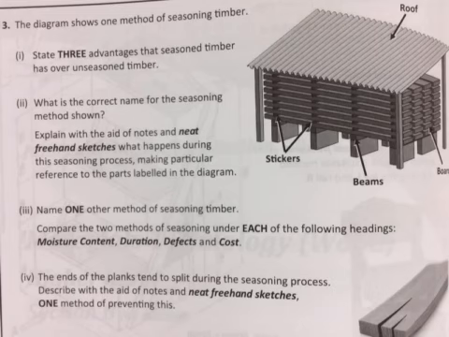Okay, so we're going to look at question 3 of the 2019 higher level junior cert paper. Alright, so the question is based on seasoning. You can see it here now on the screen. So we're just going to look at how you would structure your answers, how you would gain as much as possible out of it, and how you keep it as neat and tidy as possible on your page as well. Alright, so we'll run through this question here.